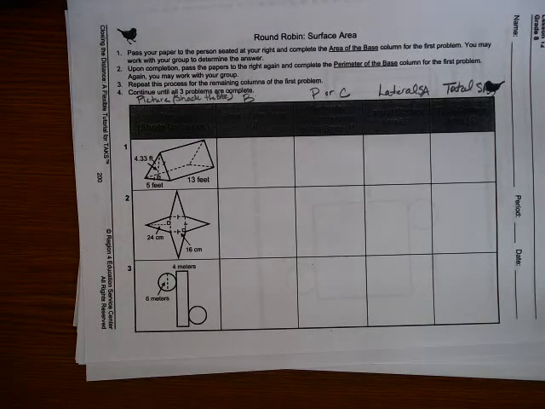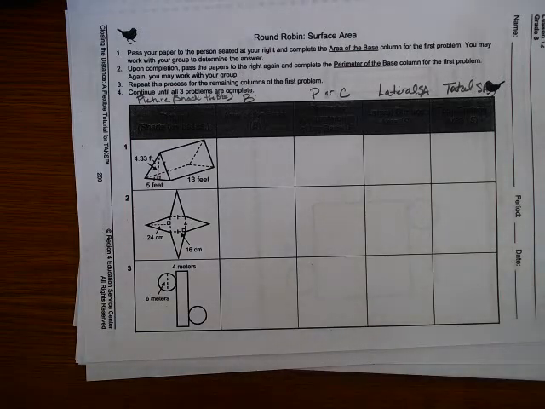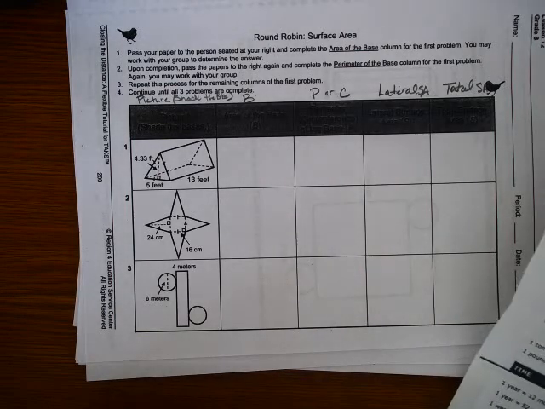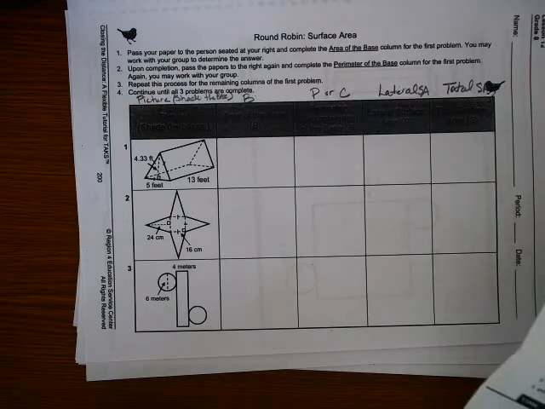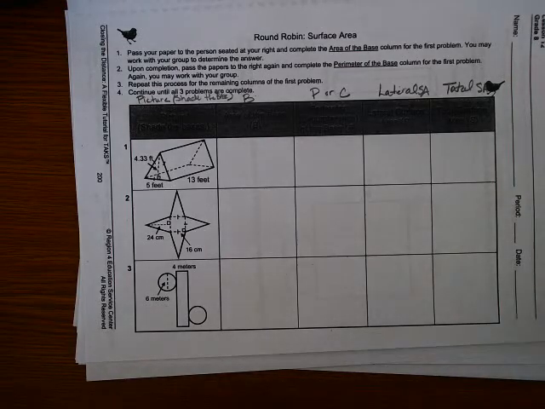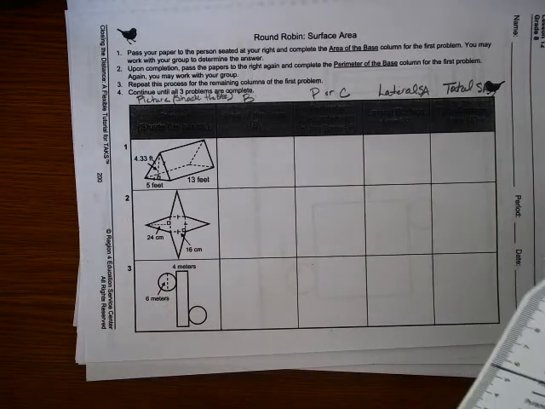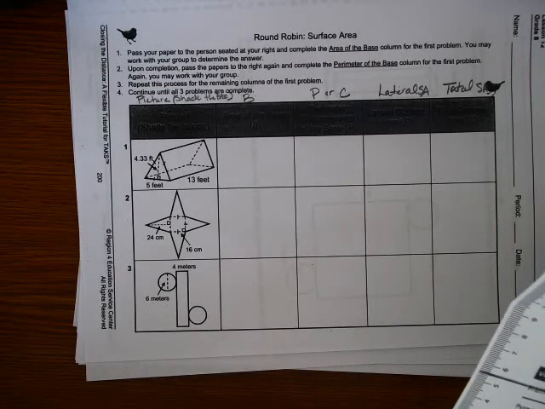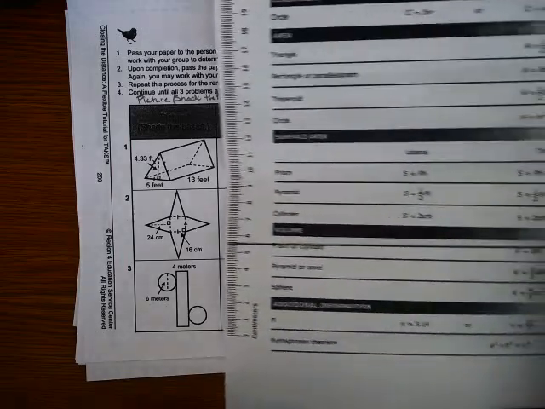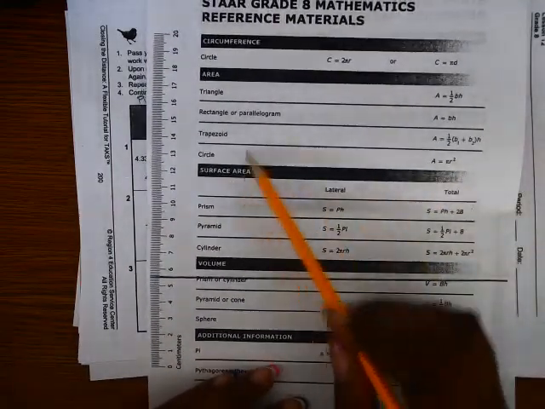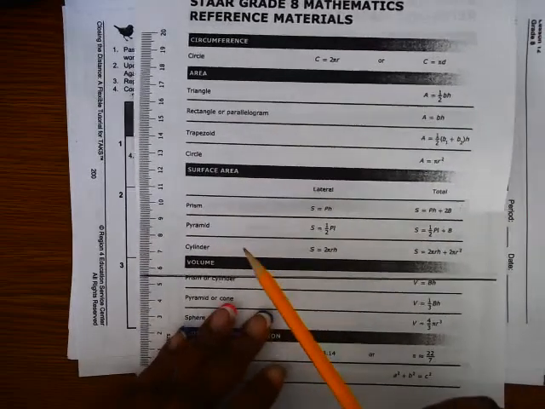So first off, we need to start with our formula. Each one has a different formula depending on if you're trying to find the lateral surface area or the total surface area. So let's figure out what those formulas look like and where we find them. Your substitute will pass out an 8th grade STAAR mathematics chart, because now that you're doing 8th grade SEs, your formula chart looks a little different now.